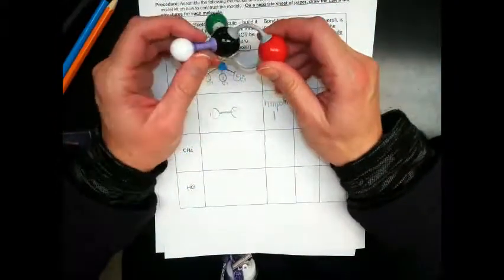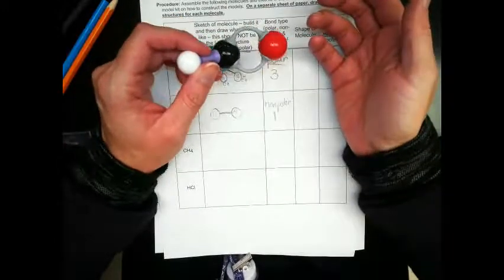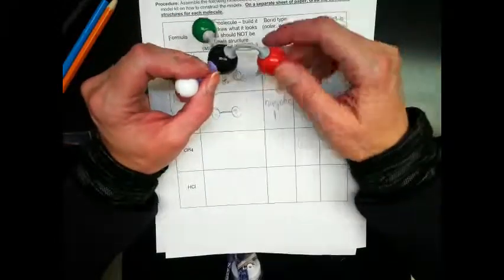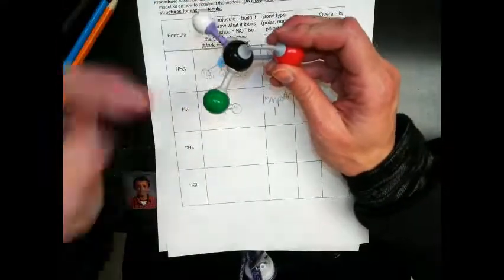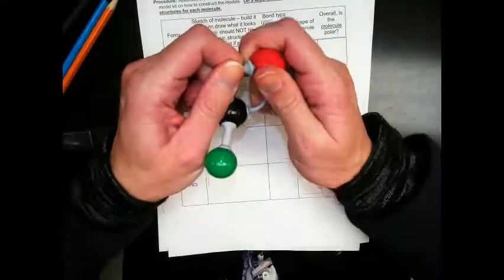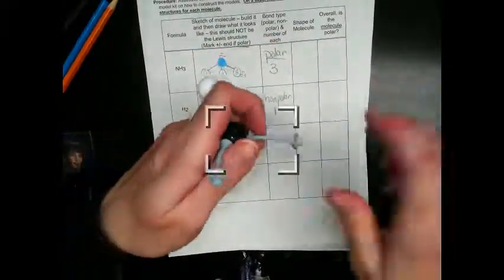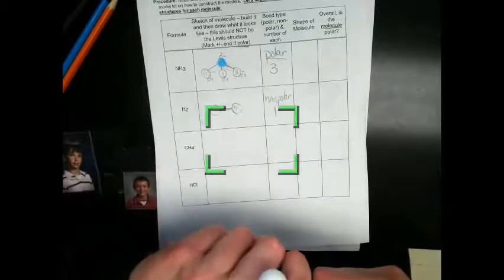Okay, so you can make double bonds and triple bonds as well if you need to. All right, you just need to make sure that all of the holes are filled in these molecules. So make sure when you build them that there's no open spaces. So use a double bond if you need to, or a triple bond if you need to, just to make it work.